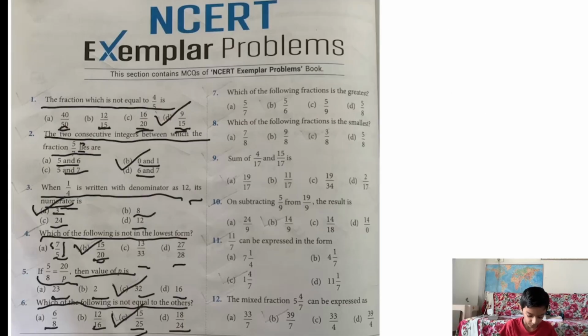Seventh question. Which of the following fractions is the greatest? The options are 5 by 7, 5 by 6, 5 by 9 and 5 by 8. Here we have to find out which fraction is the greatest of all. Let's start with the first option. Here the numerators are the same for all fractions, but the denominators are different. So in this case, out of the 4 options, the fraction whose denominator is the smallest is the biggest, and the fraction whose denominator is the biggest is the smallest.